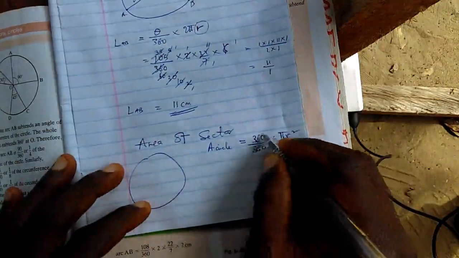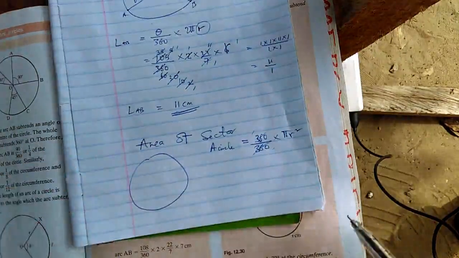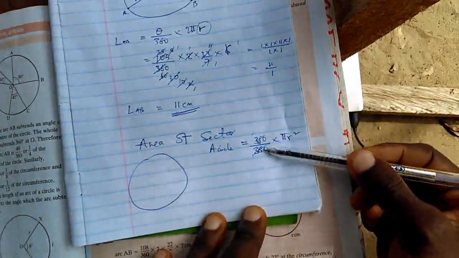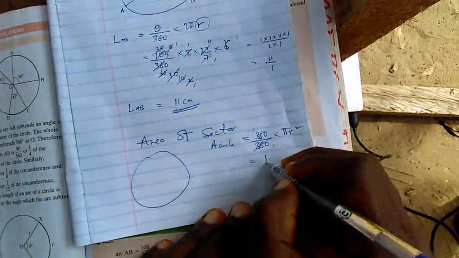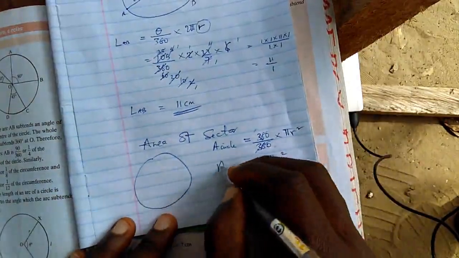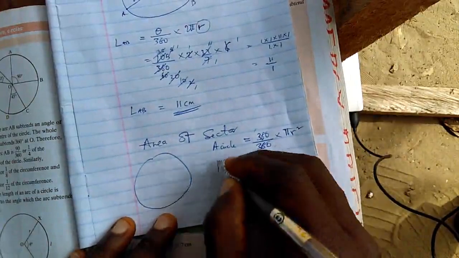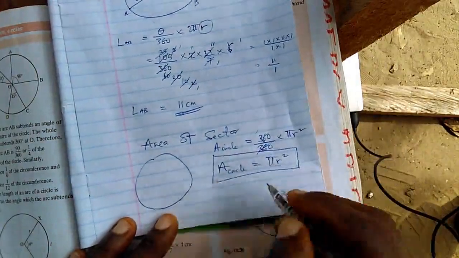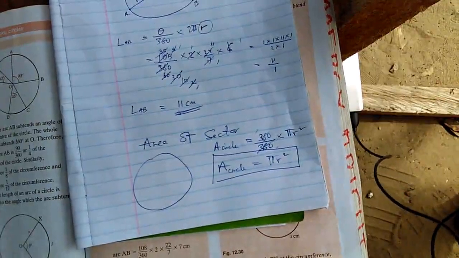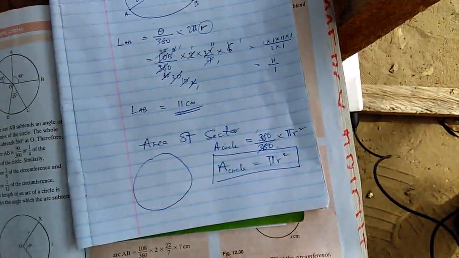Now, when you cut this, because we are talking about full circle, it will be the total angle over 360. And the total angle is 360. When you cut, you have pi r square. Now, in the world generally, area of a circle is pi r square. This is where they got it from. But when we talk about some part of the circle, look at the picture now.